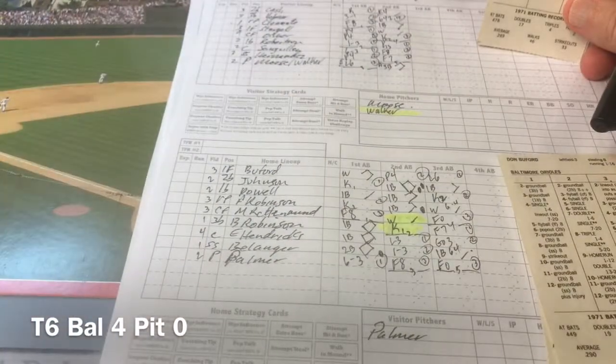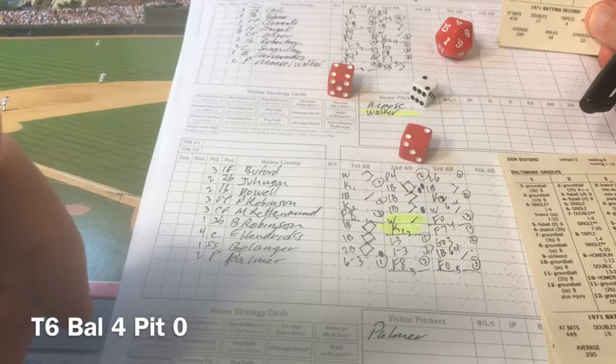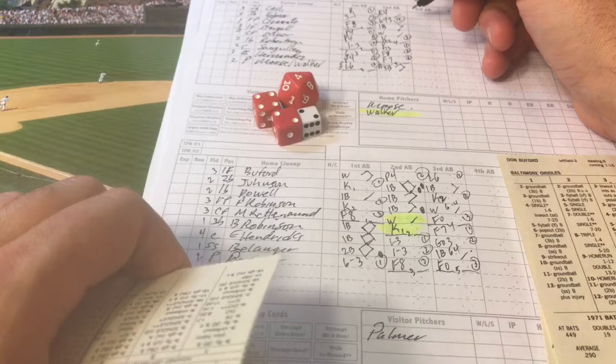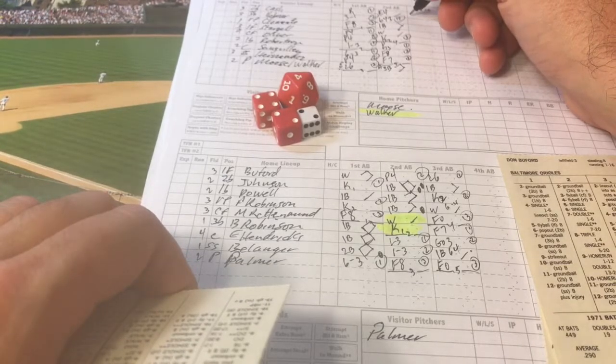Palmer looks in for the sign, sets, deals, and the pitch is 2-6. 2-6 is the ball is lined, caught by the third baseman. Beautiful catch by Brooks Robinson. That's 1 out.